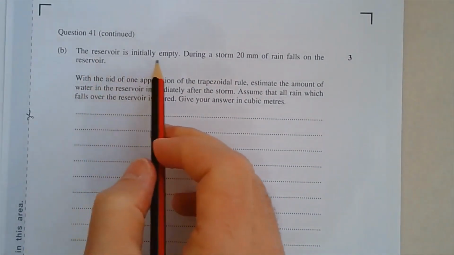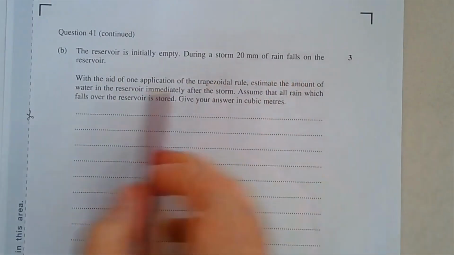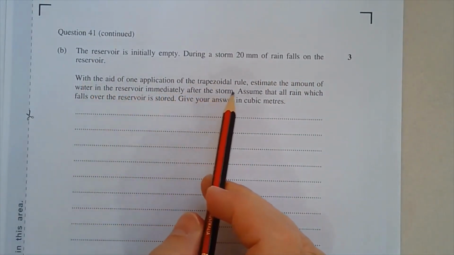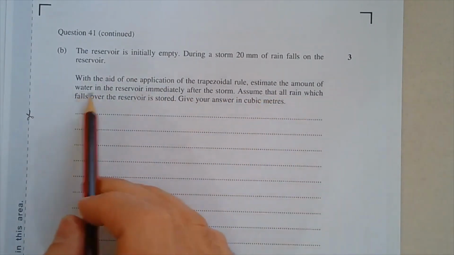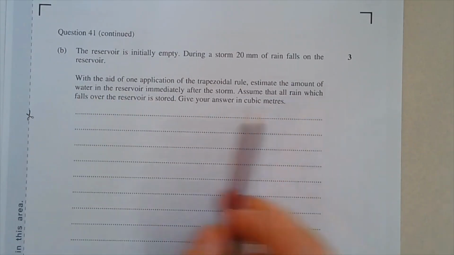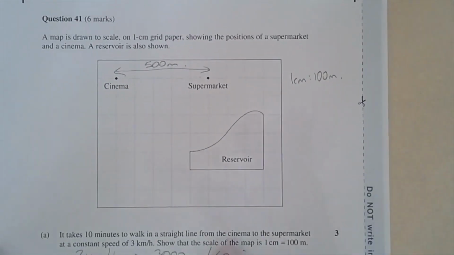The reservoir is initially empty. During a storm, 20 millimeters of rain falls on the reservoir. With the aid of one application of the trapezoidal rule, estimate the amount of water in the reservoir immediately after the storm. Assume that all rain which falls over the reservoir is stored and give your answer in cubic meters. Let's go back to our reservoir.